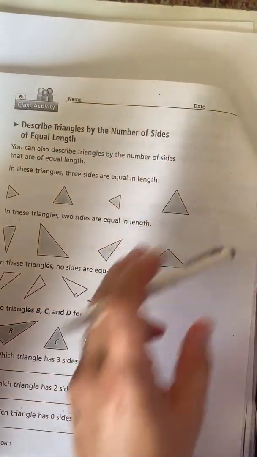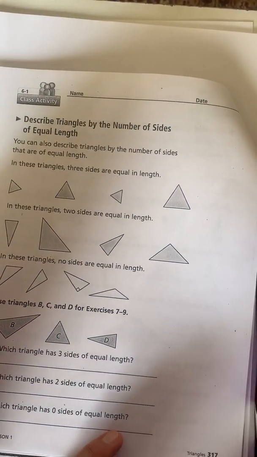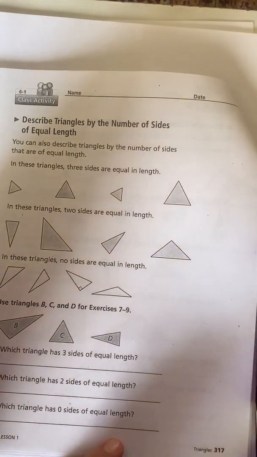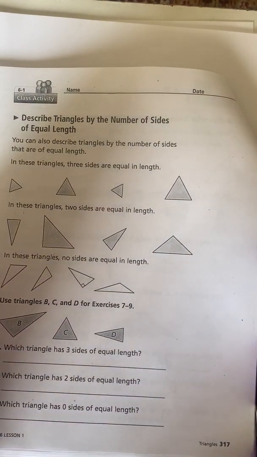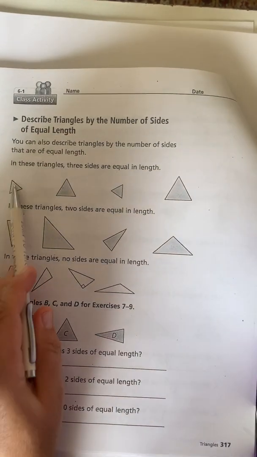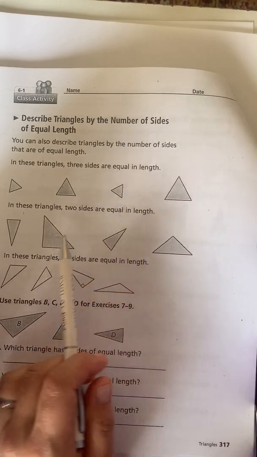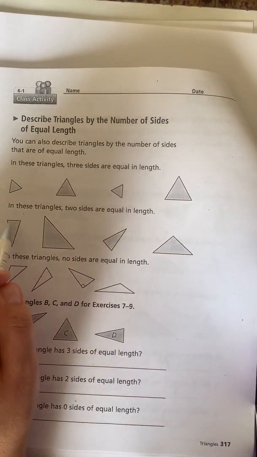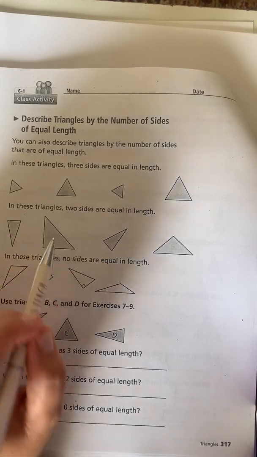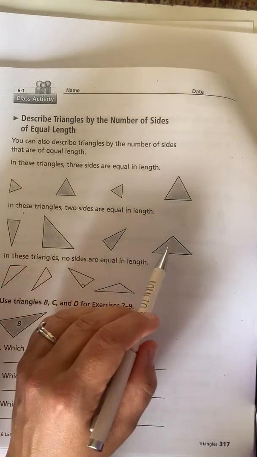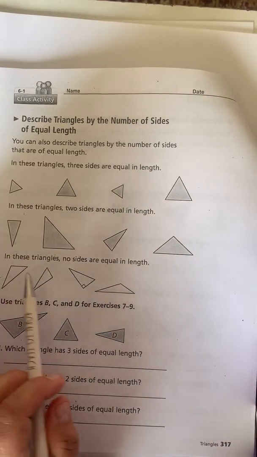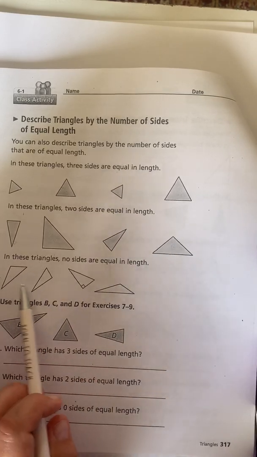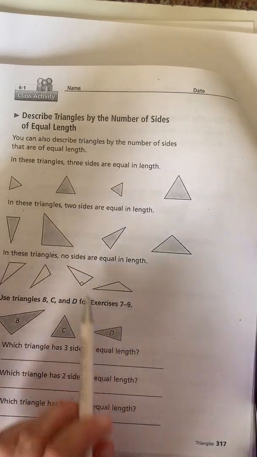This page says, describe triangles by number of sides of equal length. You can also describe triangles by the number of sides that are of equal length. In these triangles, the three sides are equal in length. Okay? In these triangles, two sides are equal in length. So see, we got two long and a short, two that are the same and a long, two, and then see that. Okay? In these triangles, no sides are equal in length. So all the lengths are different.